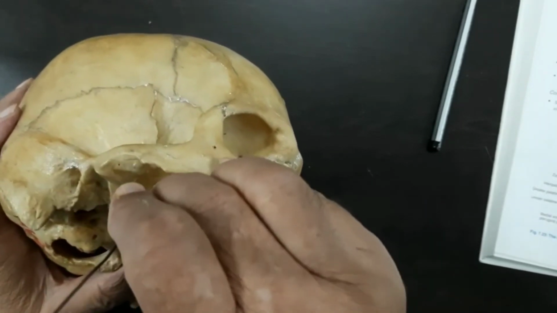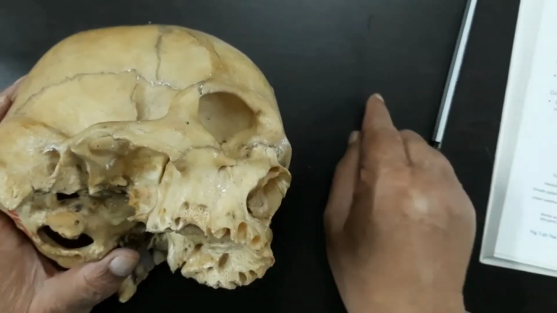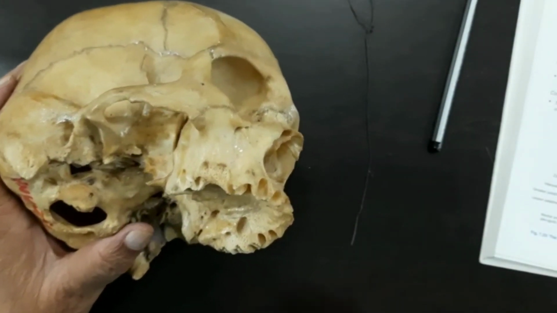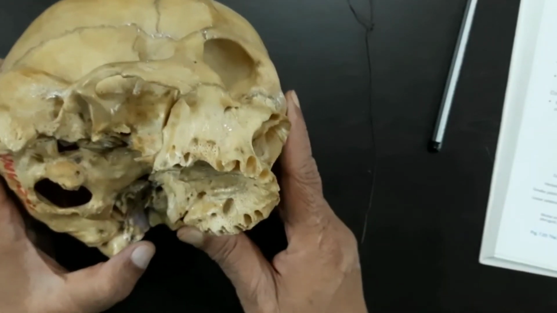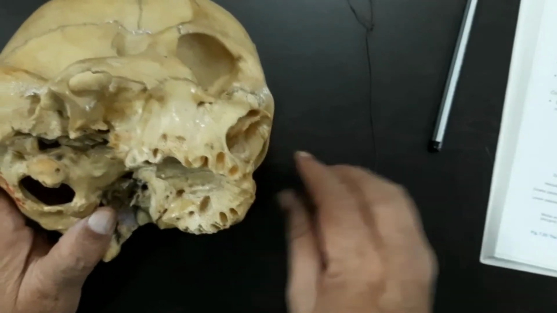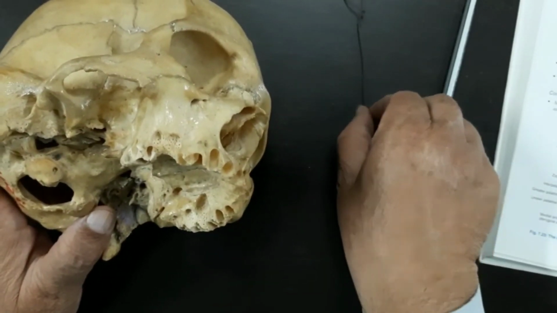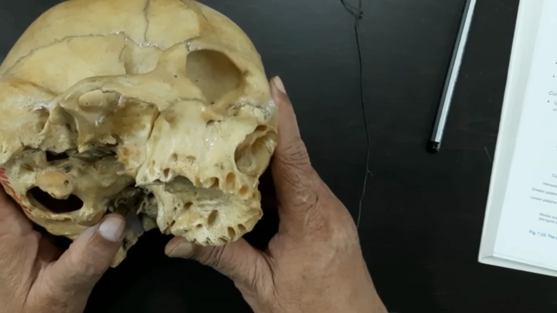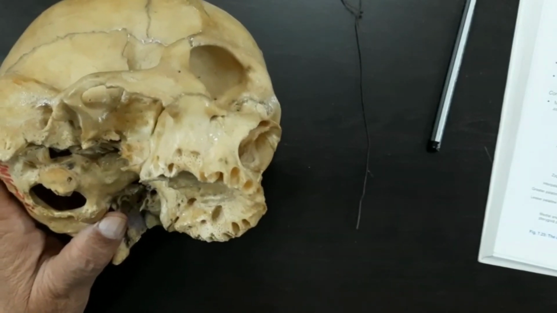They show their opening in the anterior surface of the greater wing of the sphenoid. So the maxillary nerve and the nerve of the pterygoid canal will come into this fossa, that is the pterygopalatine fossa.